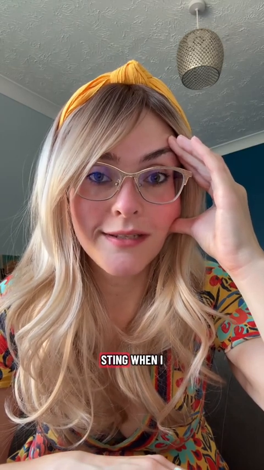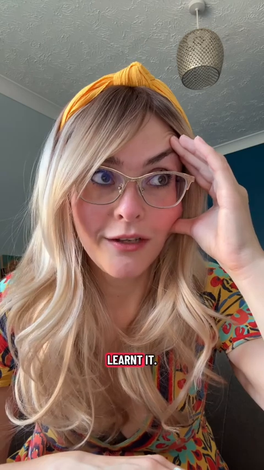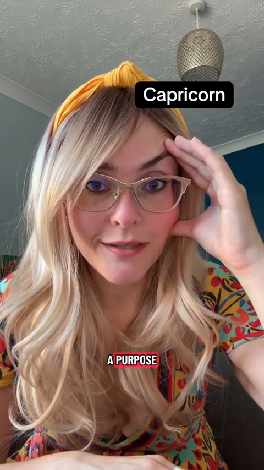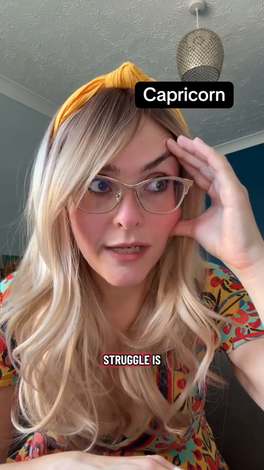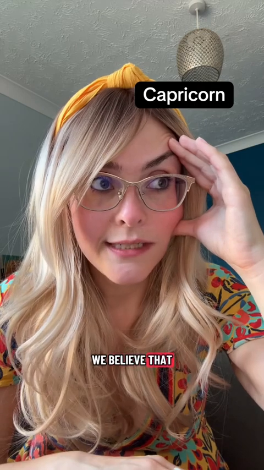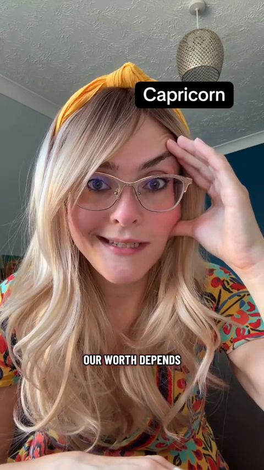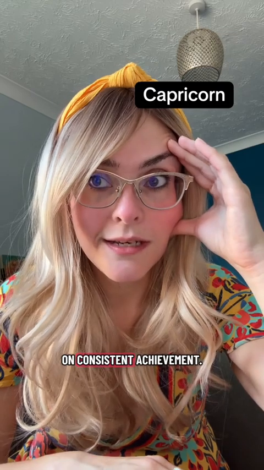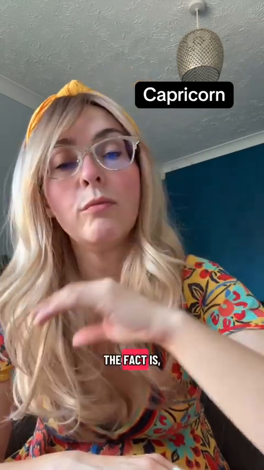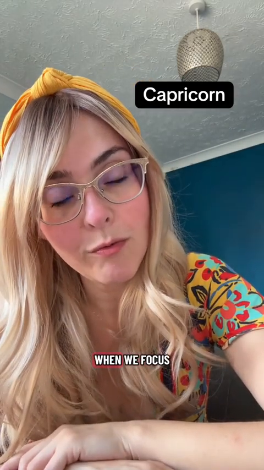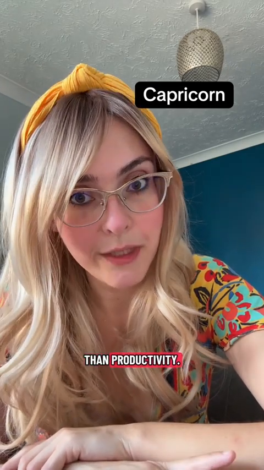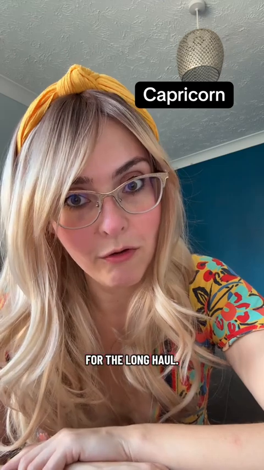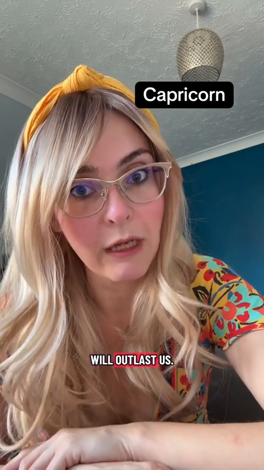Saturn in Capricorn, boy, did this one sting when I learned it. So we need a purpose. And our biggest struggle is we believe that our worth depends on consistent achievement. The fact is, we build best when we focus on sustainability rather than productivity. We're in it for the long haul. We're here to build stuff that will outlast us.